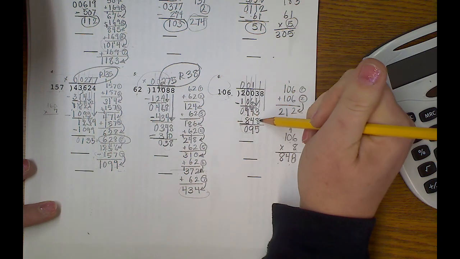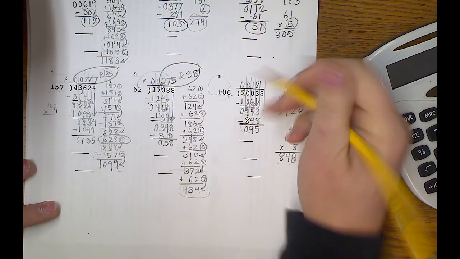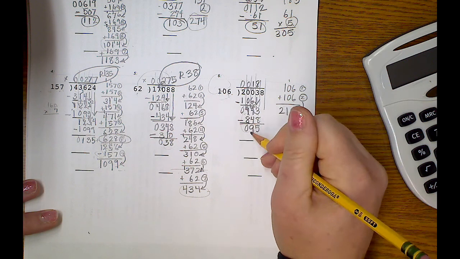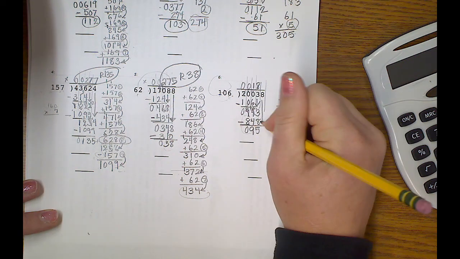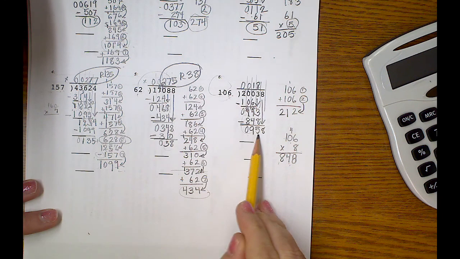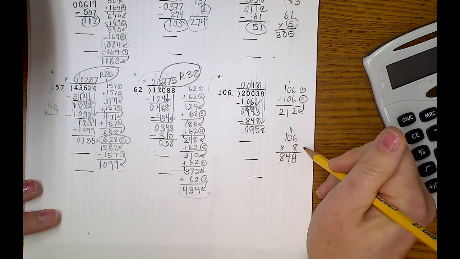So that we ended up going into that 8 times. So 8 times 106 is 848. So we subtracted that. Now we're going to bring down our last 8. And we need to be able to get into it 58 times. Well, again, over here, we were pretty close.